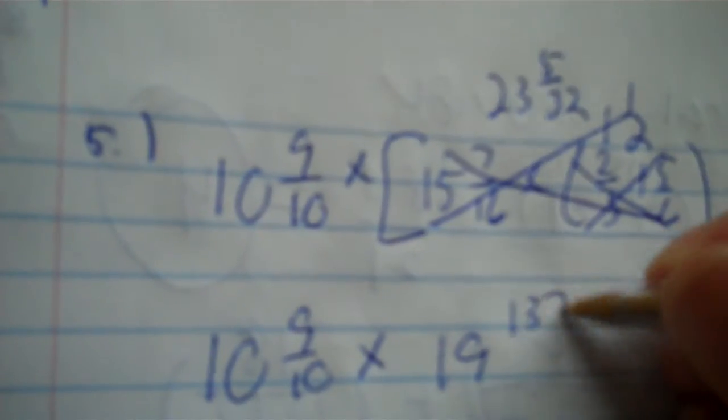Then I have to minus the 3 and 3/10. So 23 space 5 over 32, and then I'm going to be subtracting 3 and 3/10. Okay, 19 and 137 over 160. So we have 10 and 9/10 times 19 and 137 over 160, and then divided by the 2.5.